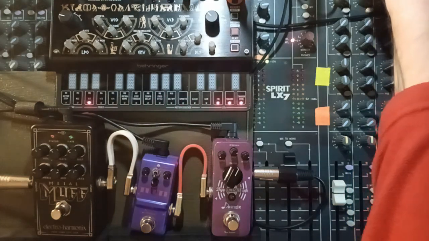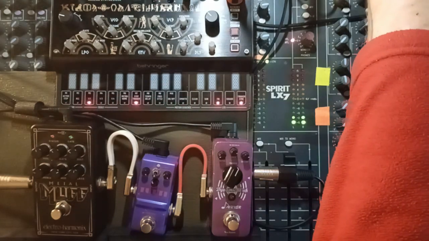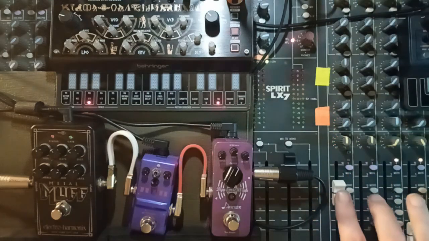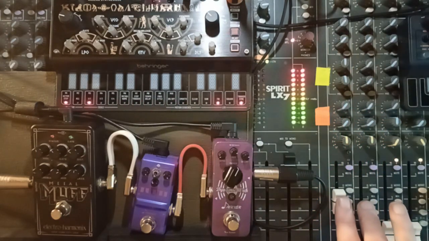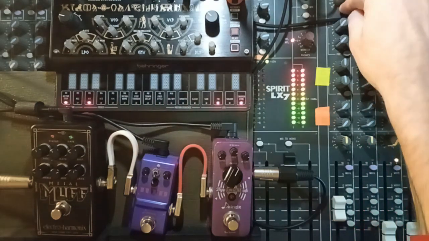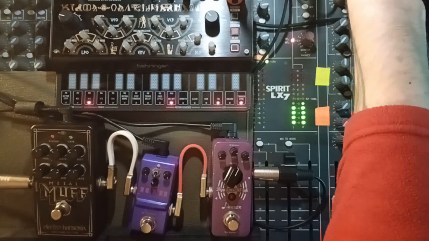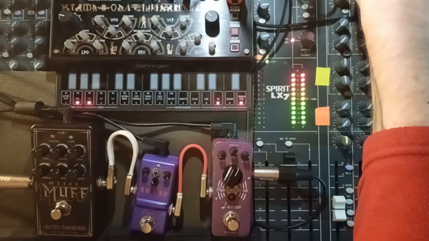And let's just drive the input. And then we can add some EQ just to bring out some frequencies that we want to add a little bit more grit.